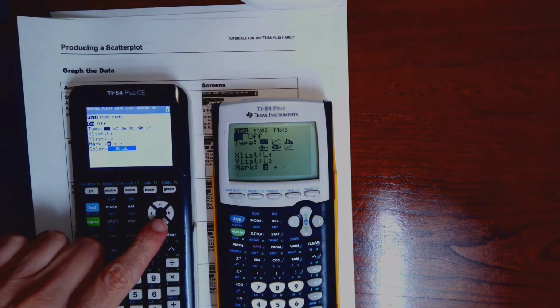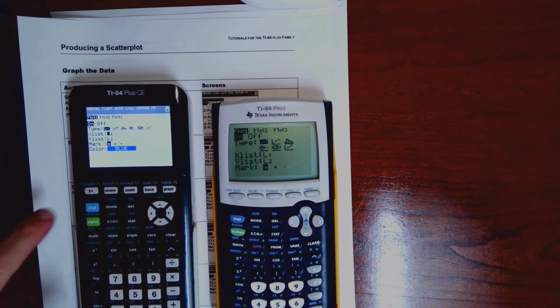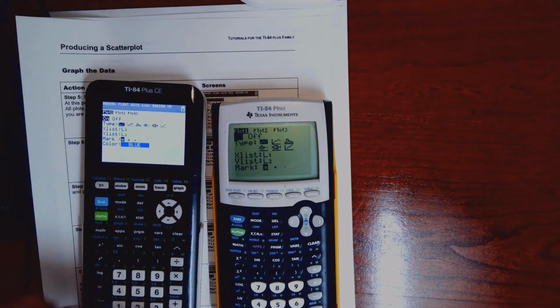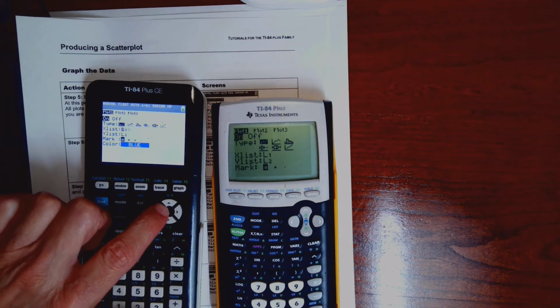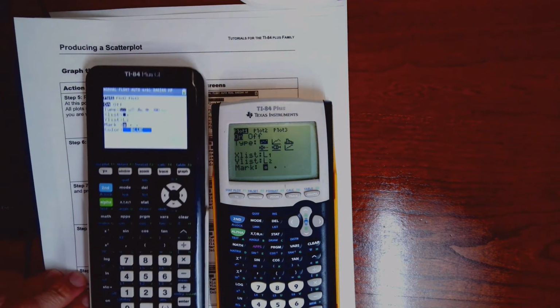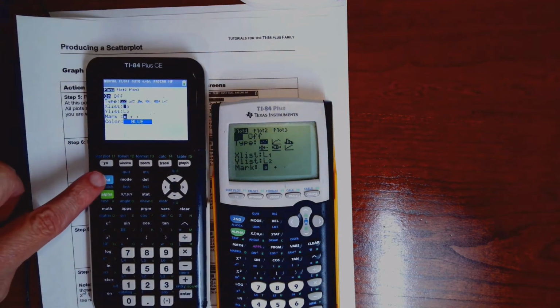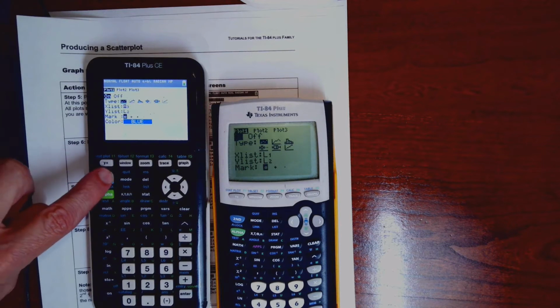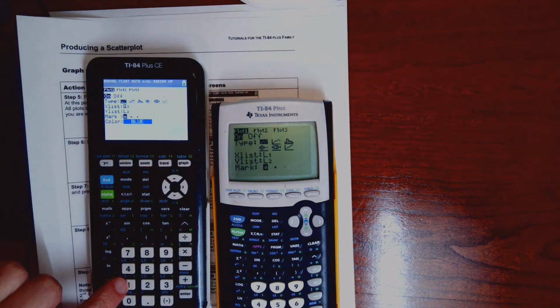The X's for my points were in list 1. Let's just say that it wasn't written in list 1 and I wanted my X's to stay list 1, that yours didn't default to it. All you would do is go to the X list. You would hit the second button, which is the blue button, and list 1 is on the 1 key. And in blue above the 1 is list 1. You hit second and then 1. It's going to make it list 1.